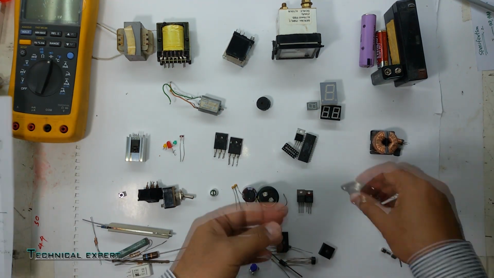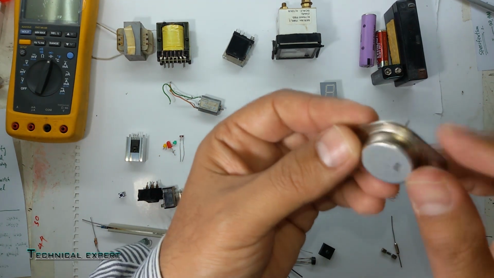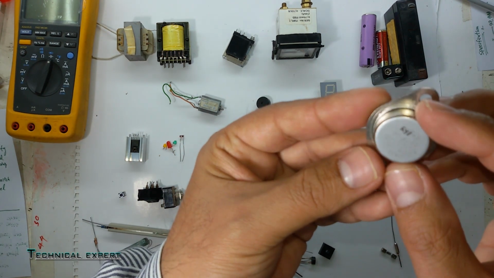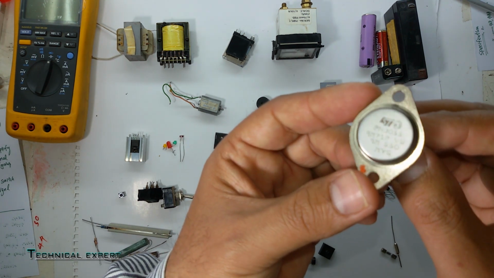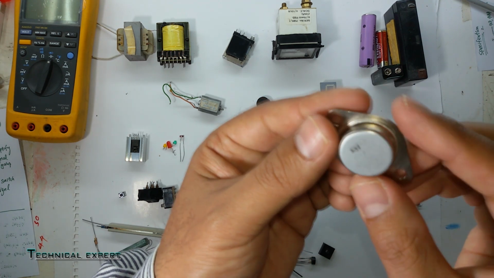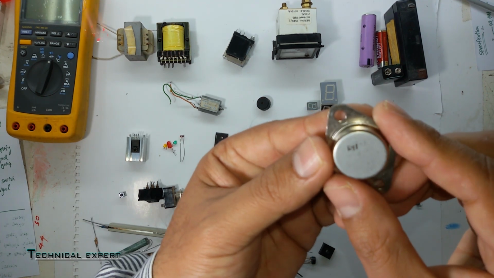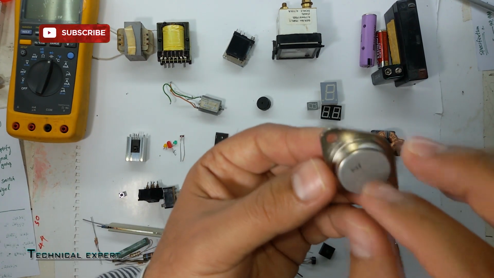And here this one is a power transistor. You can see this has a higher wattage, a big ampere, and you can use this one in very special applications like an amplifier, like a speaker amplifier. You are using this one in TVs also.